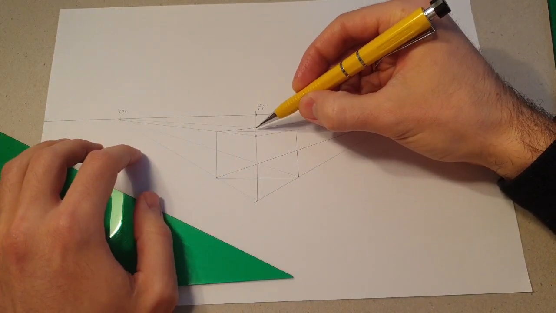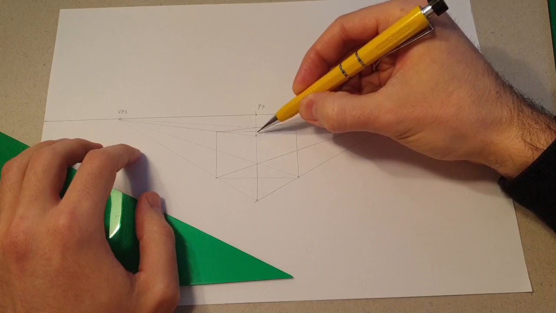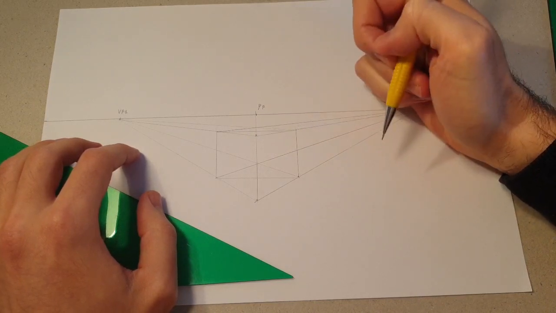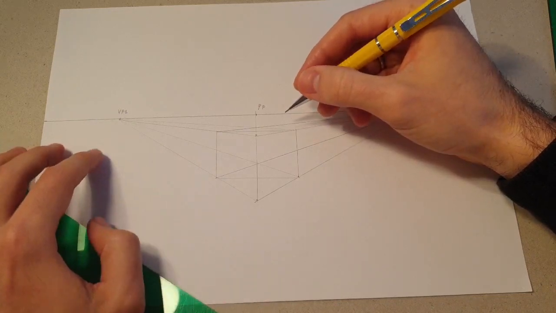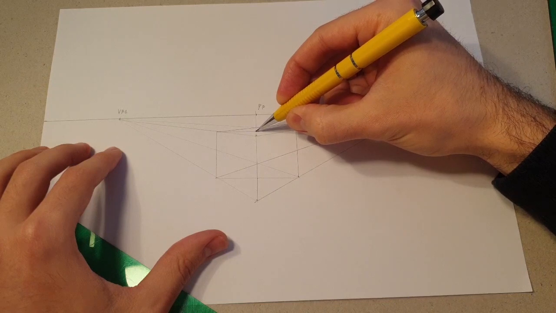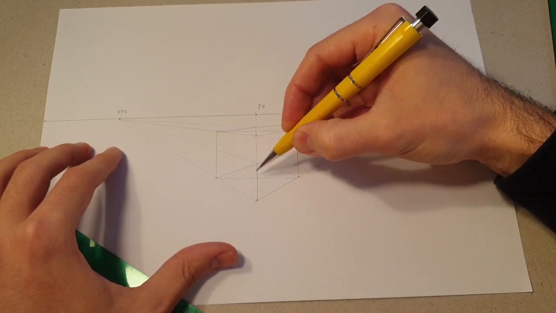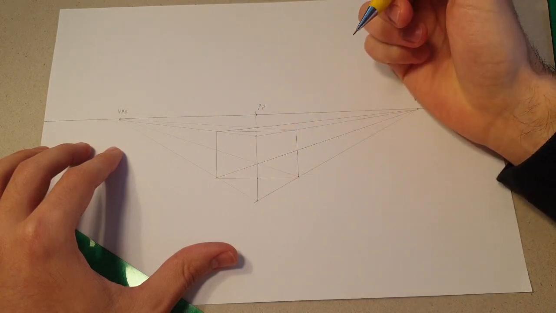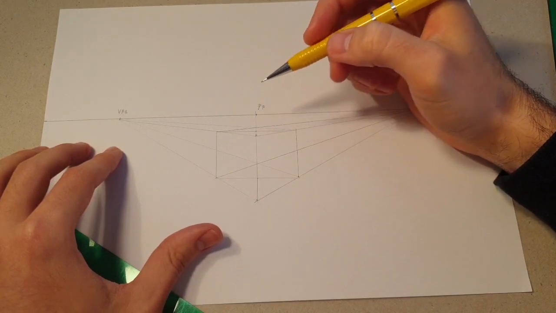We can consider that this line matches the other diagonal in the upper base of our prism, so we will leave it like this. In the center of these diagonals, where they cross each other, we will have the center of the circular base of our prism, of our cylinder, sorry.